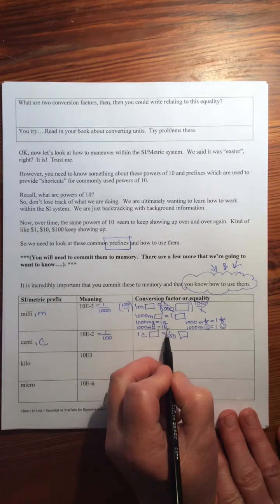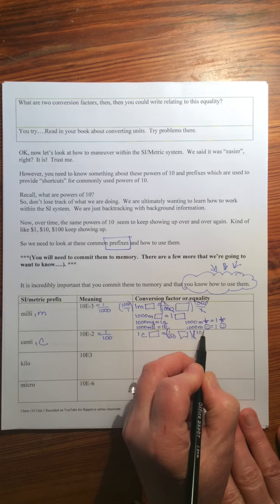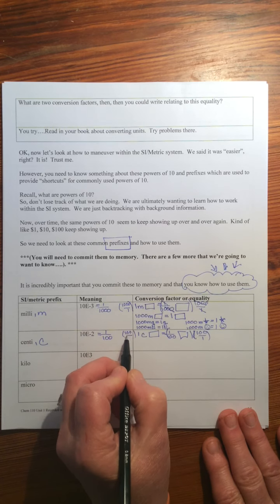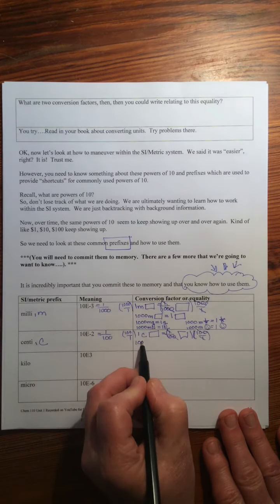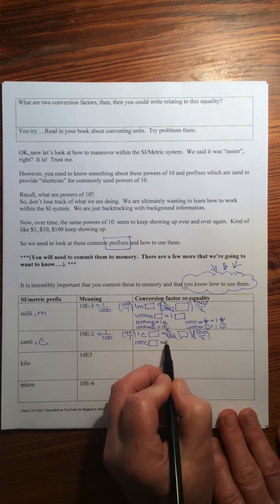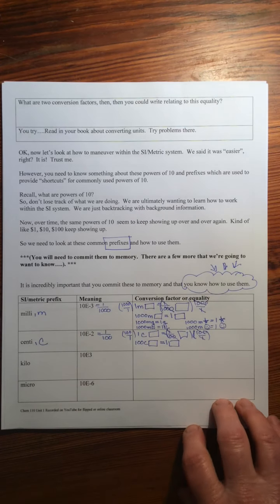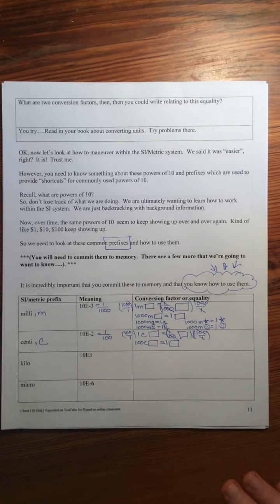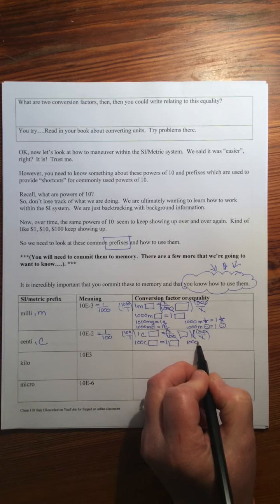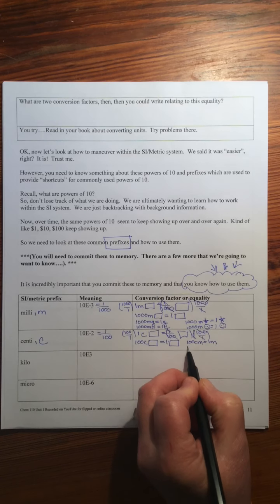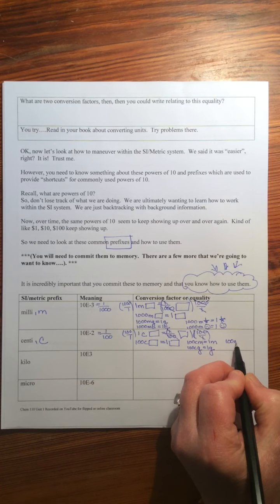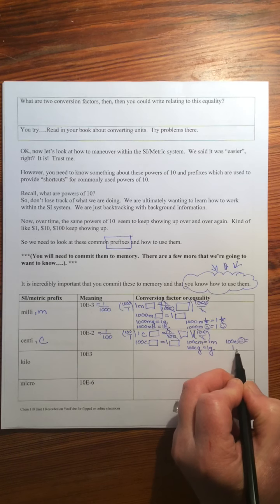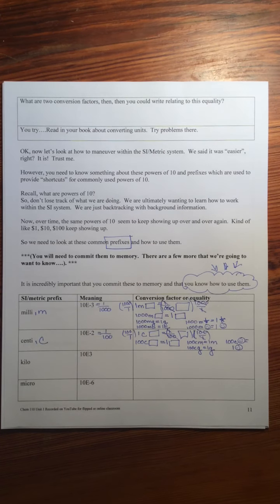Now I'm going to do the same thing here. I'm going to multiply both sides by 100 over 1. So 1 over 1, 100 over 100. And so what we get is 100 centi whatever our unit equals 1 of that whole unit. So I can pick whatever unit I want. I can say 100 centimeters equals 1 meter. 100 centigrams equals 1 gram. 100 centi smiley faces equals 1 smiley face, and so forth. Whatever unit I want.